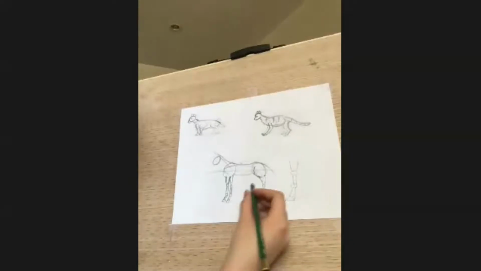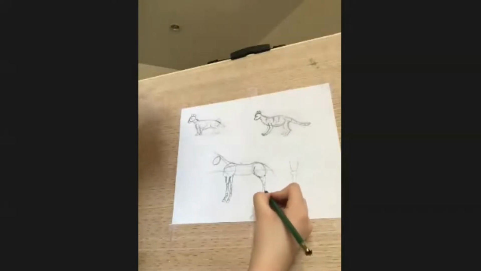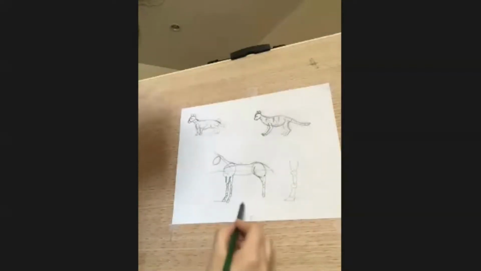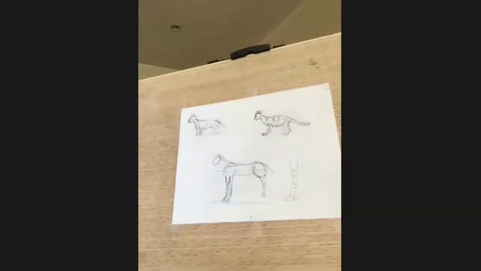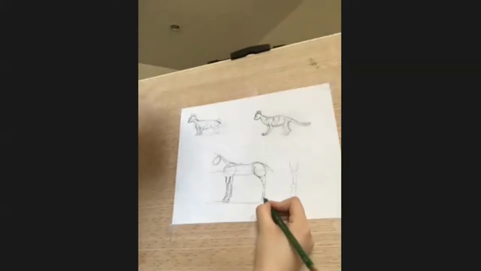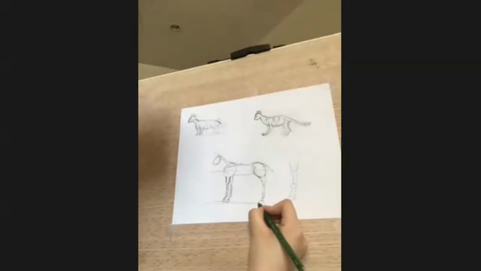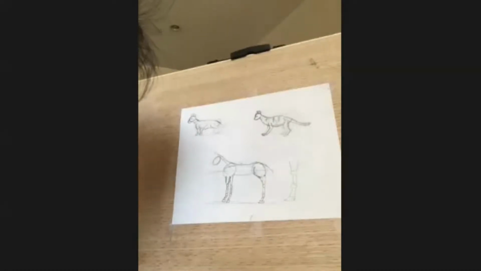And then you want to do the same, a rectangular shape going down and a circle. Oh wait, and the leg should be the same kind of length or where it stops. Then the last piece, it's a rectangle, and then you want to draw a bigger rectangle for your hooves. Okay, and then the hind leg is the same thing.